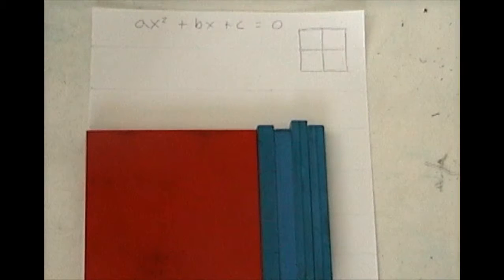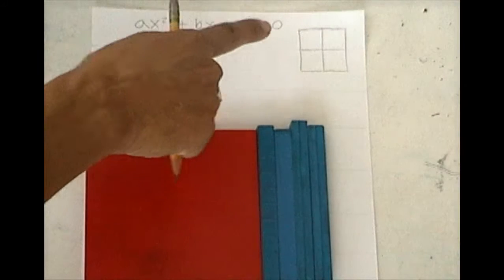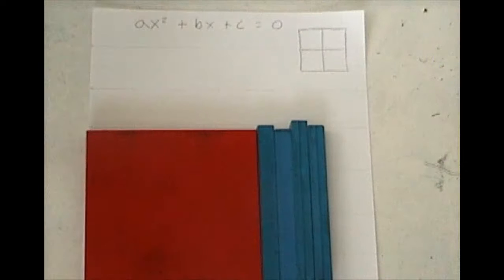Alright, so what do we have here? We have some x squared. In this case we have 1, and this is what we're going to do. We're going to show you the way to derive it where you only have one x squared, plus some x, b amount of x, plus some c, and that's all going to be equal to 0. And 0 is your hero. He makes things so easy for you. We love 0. Okay, and here we are.